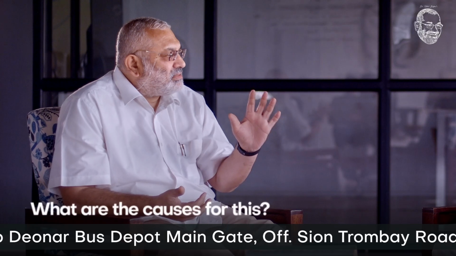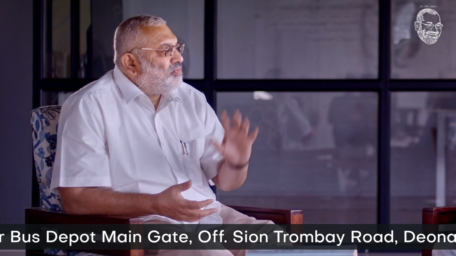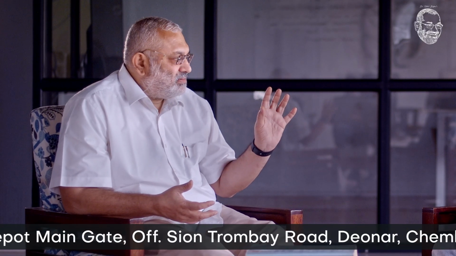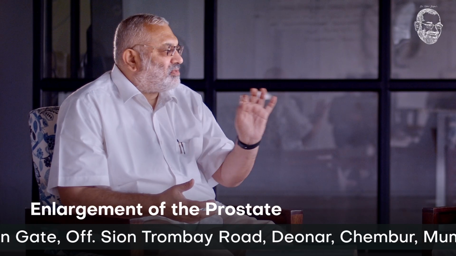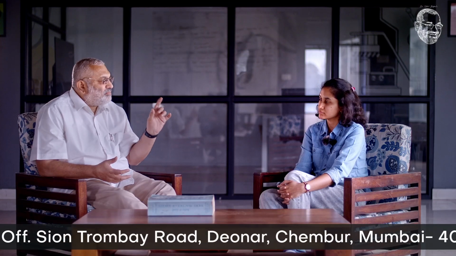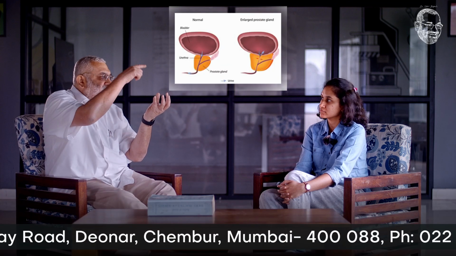Now what are the causes for this? The most frequent and common cause is enlargement of the prostate. The prostate is a walnut shaped gland which is at the base of the bladder and the urine tube. That means the urine tube, then the prostate and then the bladder.